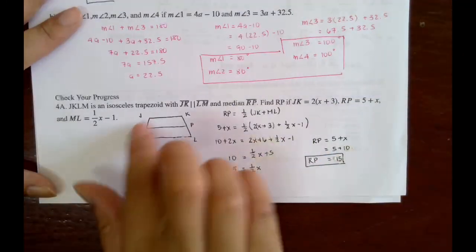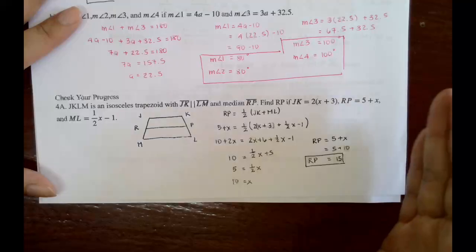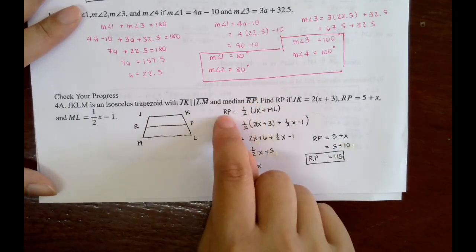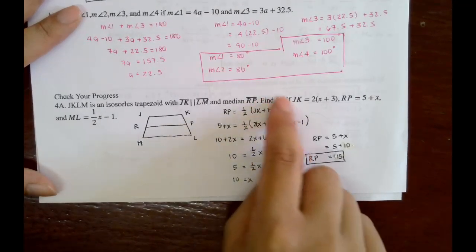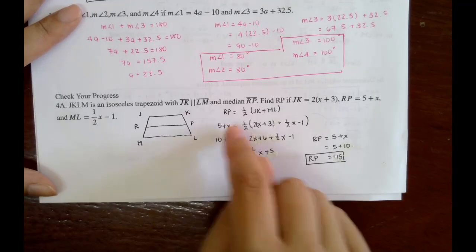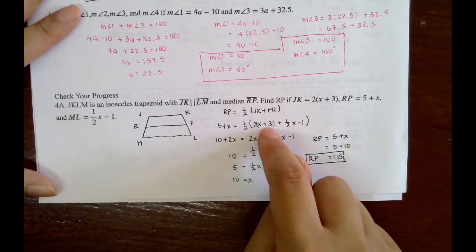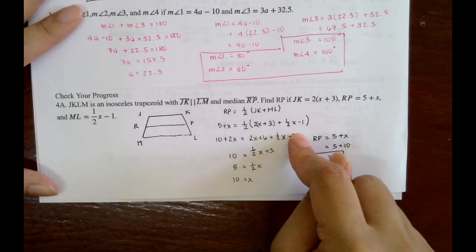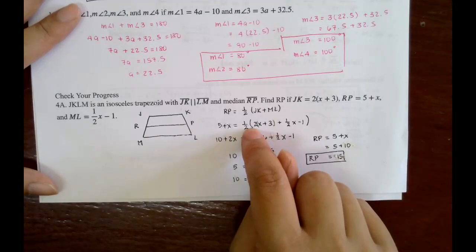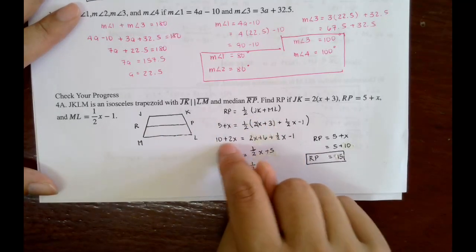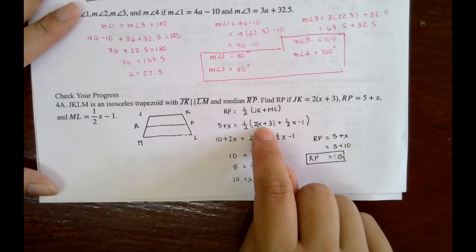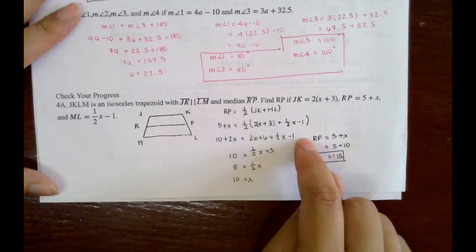So 4A, I just kind of roughly drew it. I didn't know what it looked like. I didn't know which side was bigger. Okay, but with the median RP, we know that RP, the median, is half of the sum of the two bases. That's why. Then I substituted RP for 5 plus x. I substituted JK for 2 times the quantity of x plus 3. And I substituted ML with 1/2 x minus 1. Okay? I got rid of the half by multiplying by 2 on both sides. That's why you see here that it's 10 plus 2x, and the half is gone here. Then I distributed the 2 here, so that's 2x plus 6 plus 1/2 x minus 1.